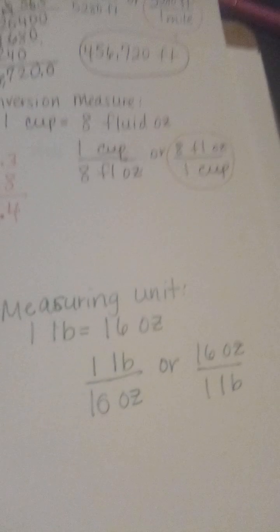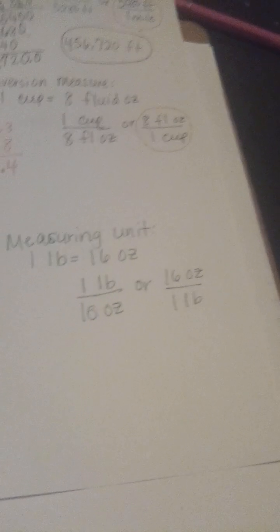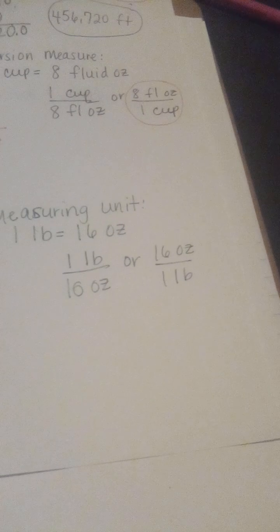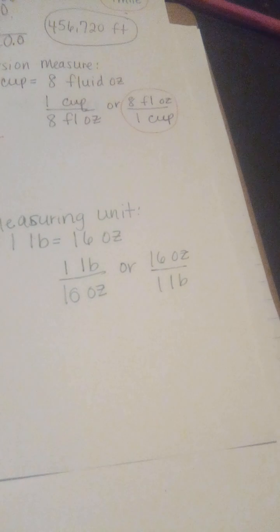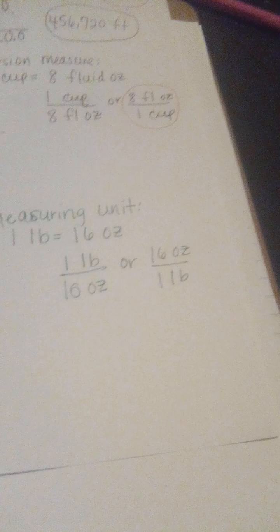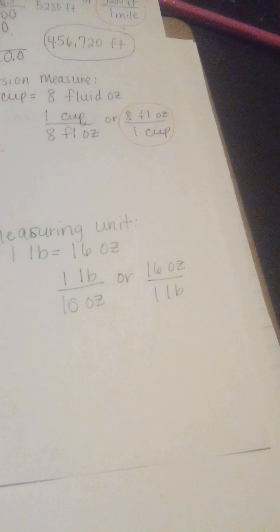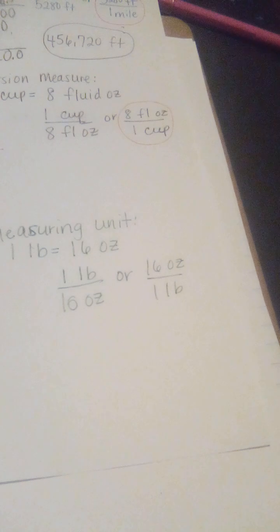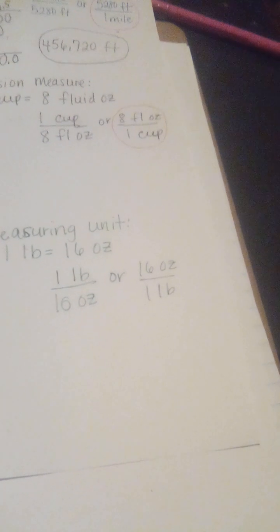Is it 1 pound over 16 ounces or 16 ounces over 1 pound? Give you a second or two to think. Okay. If you said 1 pound over 16 ounces, you're correct. You see why.